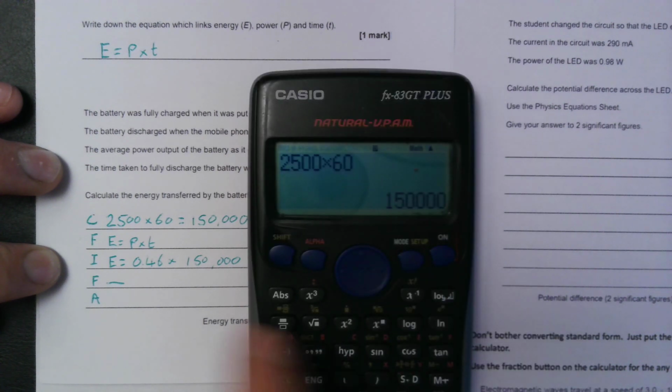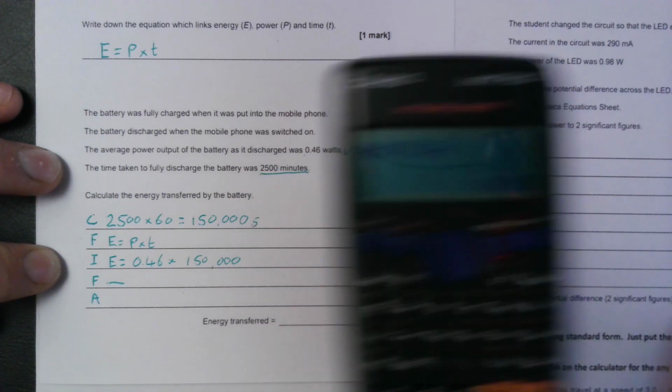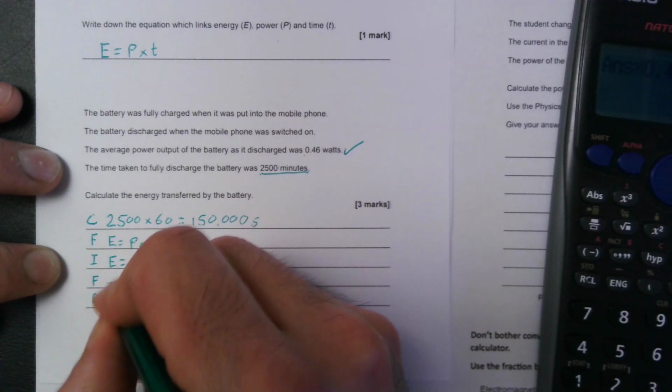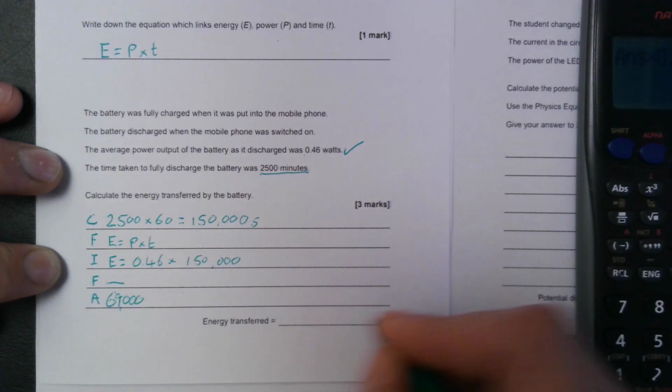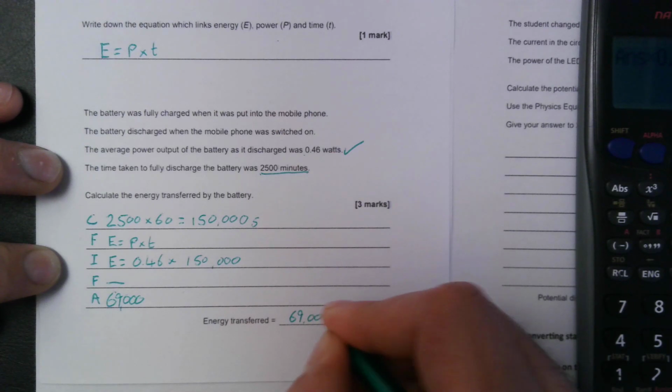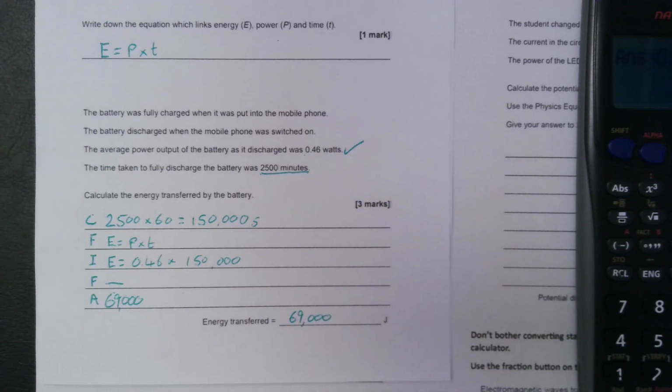So we've got 150,000 times 0.46. That gives us 69,000. So the answer is 69,000 joules. Often the number for energy is quite high for joules, which we've got here.